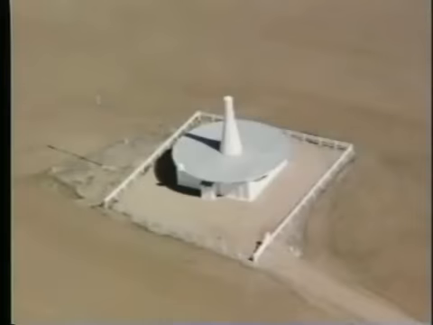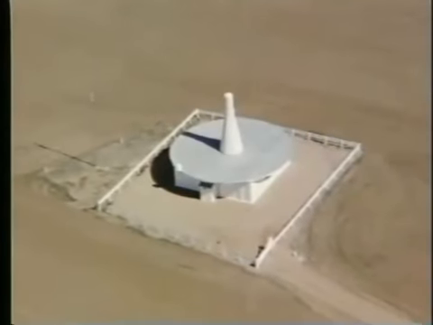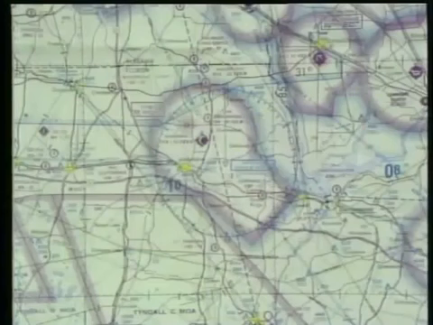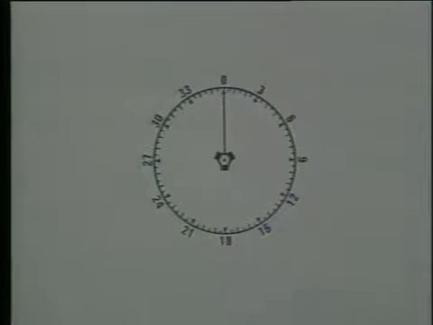A VOR station continuously sends out signals that are received by a radio in your airplane. The station is shown on an aeronautical chart by a compass rose surrounding its location. The compass rose is a graphic depiction of the signals transmitted from the VOR. These signals, called radials, extend out from the station and are numbered clockwise from magnetic north.